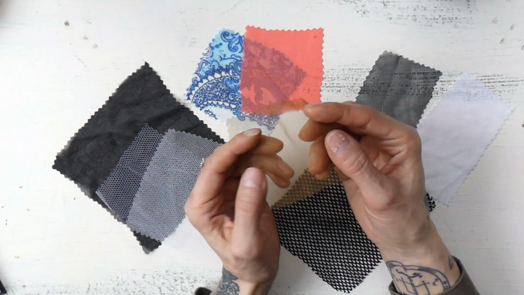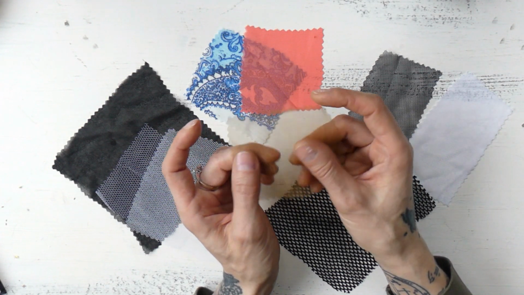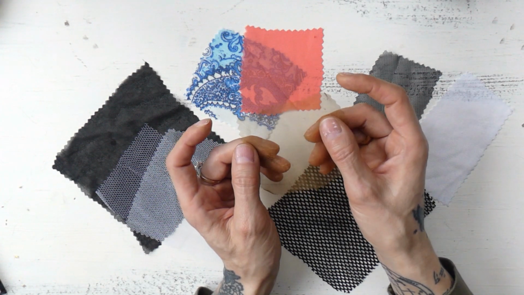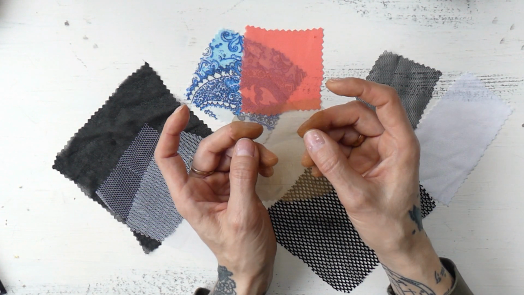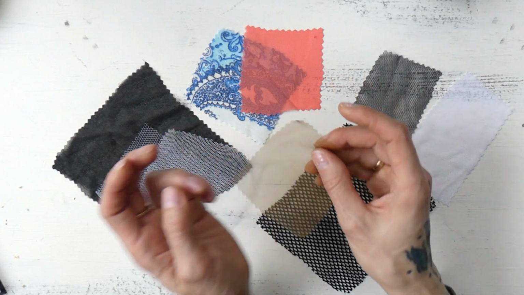It looks like a shiny nothing basically, because it's very light, but it's also very stiff. So that's not a fabric I would necessarily use for clothing, but it's a great fabric that you can use if you want to create gift bags or for decorative purposes.